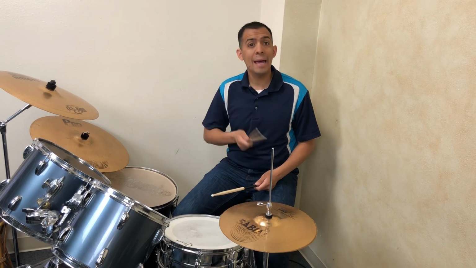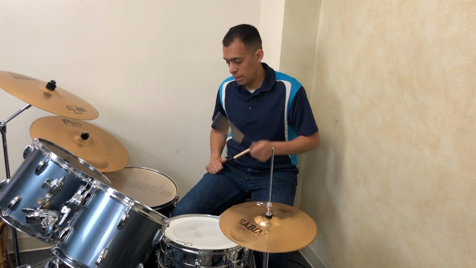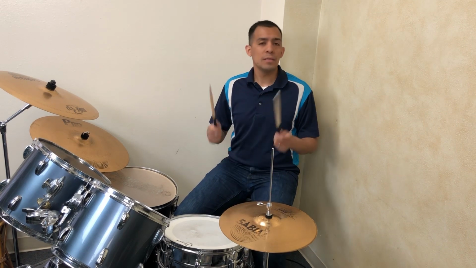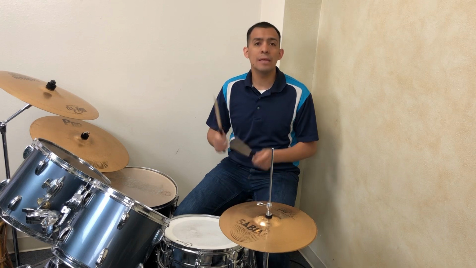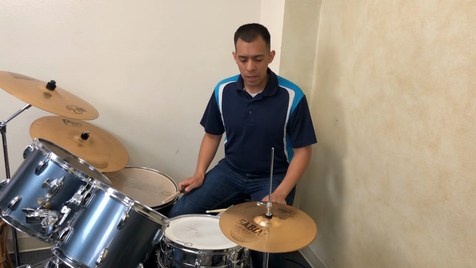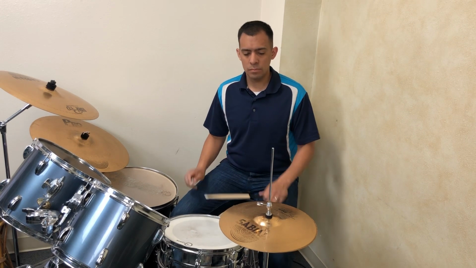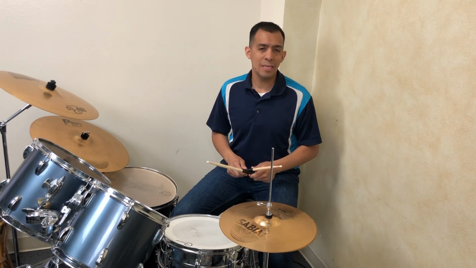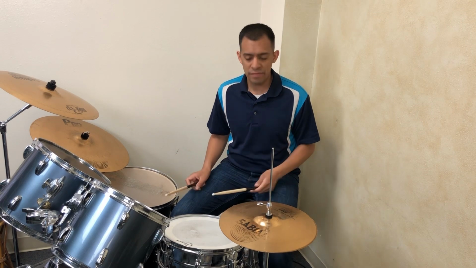Sometimes you can trip up and forget to play your hi-hat at a consistent 4-count pattern, and you'll be focused down here. That's why I say start slow, make sure everything is being played when it's supposed to be played, all right? Once you get that part down, I'll give you an example of how it'll sound a little bit faster, okay?